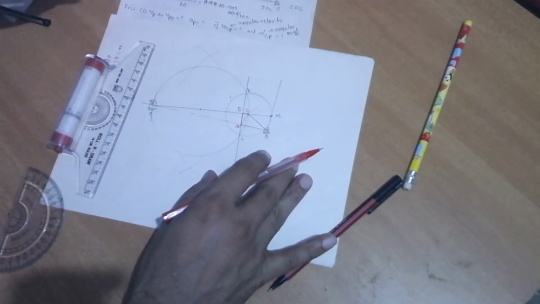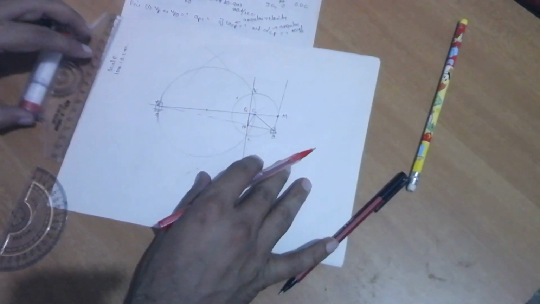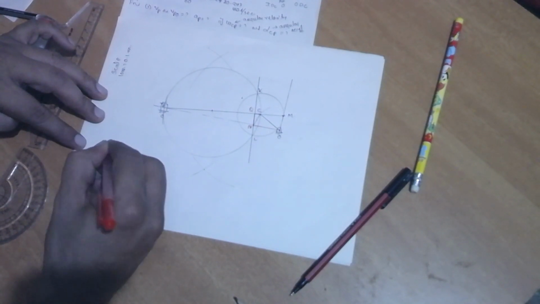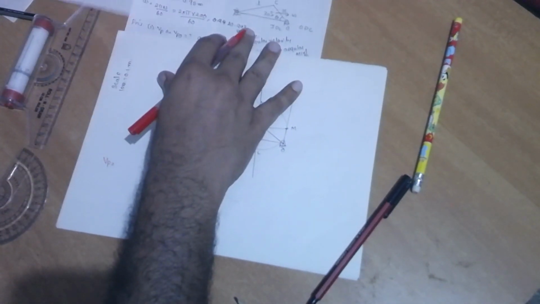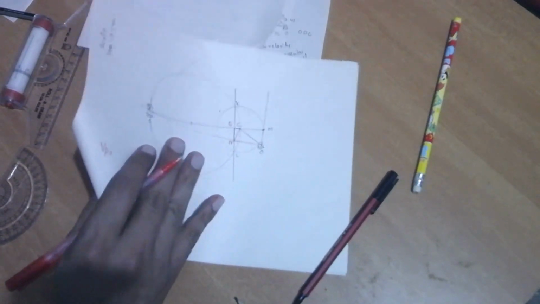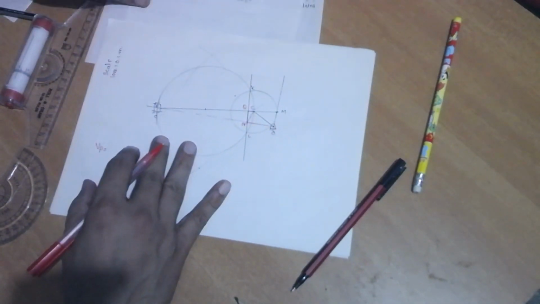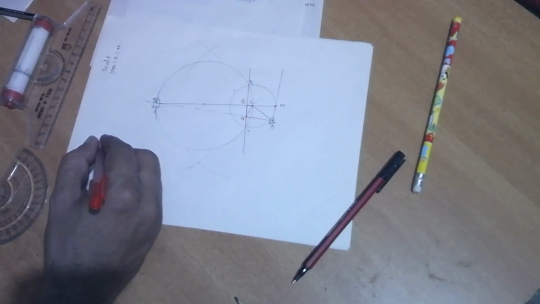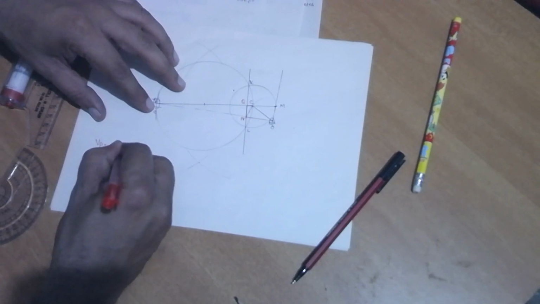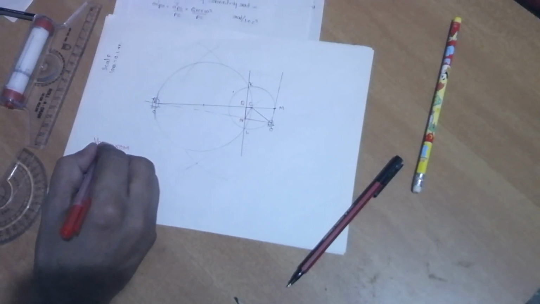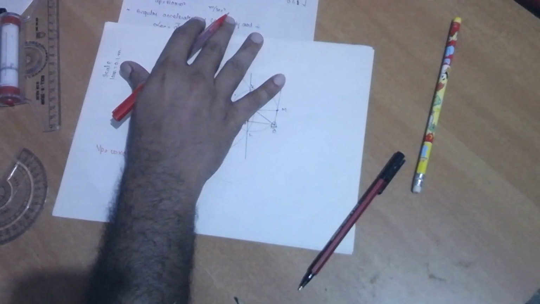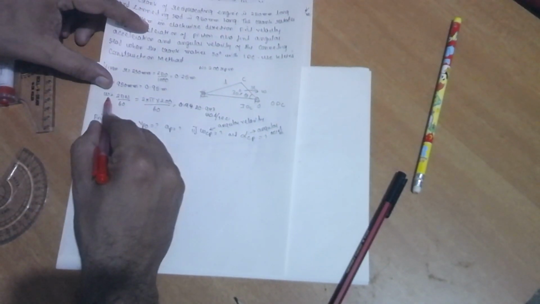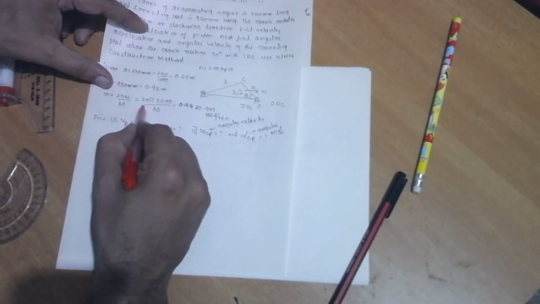Now we have to find Vp. The formula list is here. The formula for the velocity of the piston is Vp = omega into OM. Omega is already given from N: substitute omega = 2 pi N divided by 60.